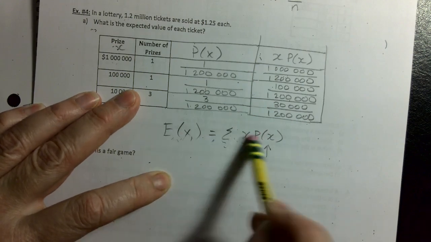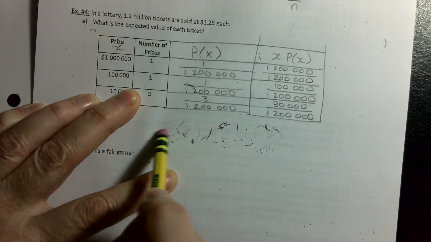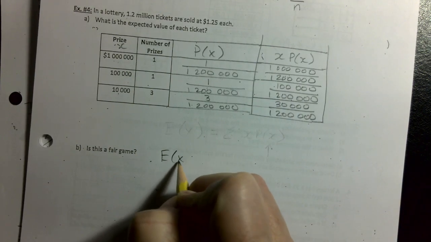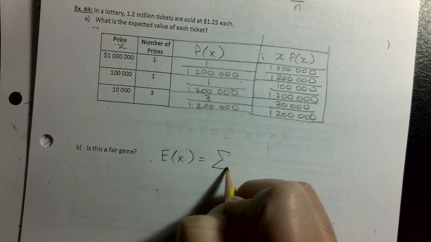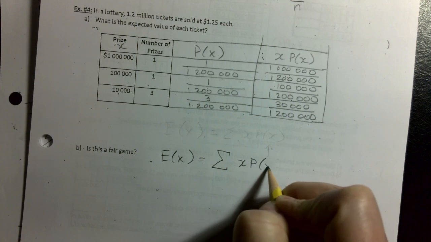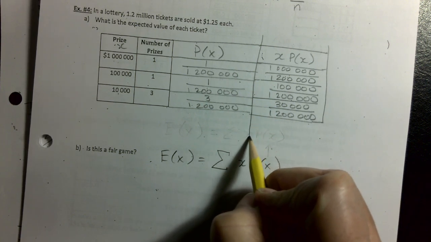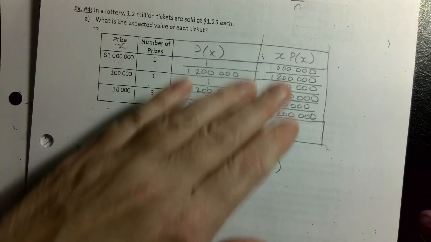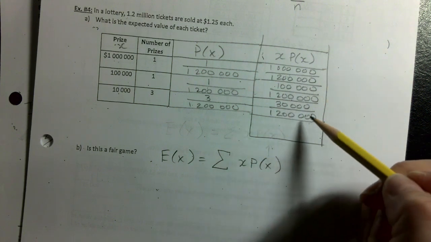Okay, so there is my x p(x). The sum of x p(x) is what I need for expected value. So I'm going to add a box at the bottom where I can add all these up.